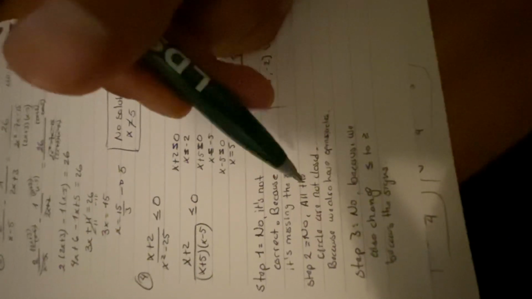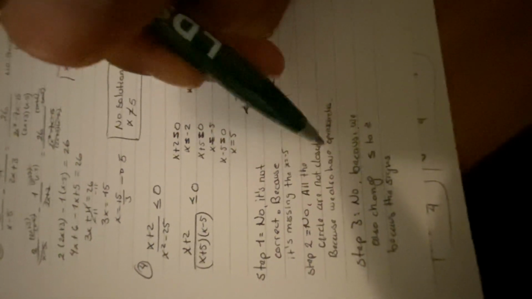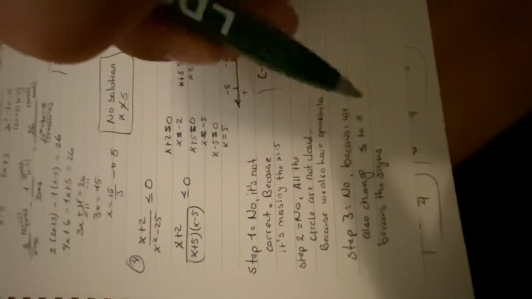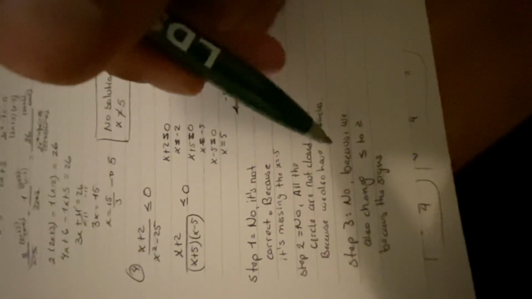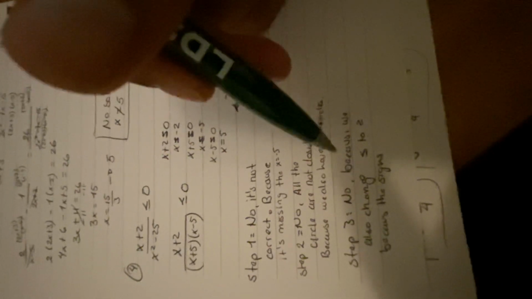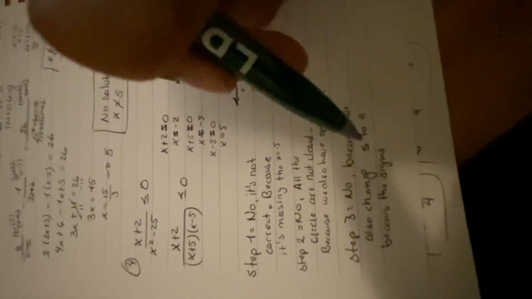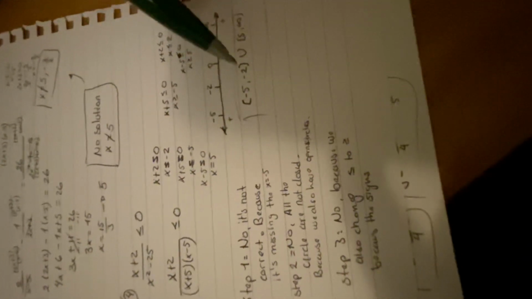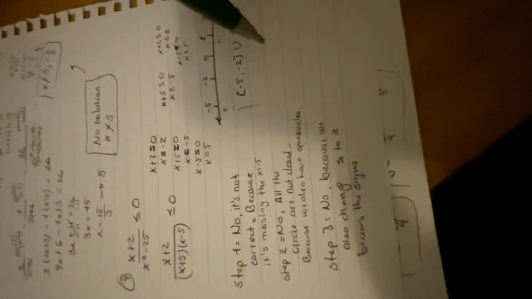And also all the circles are closed, but we also have open circles. And then it's not correct because of the signs, so we also have to change this. And I got this answer, and it's just with the signs as well. And that's for problem number 4.